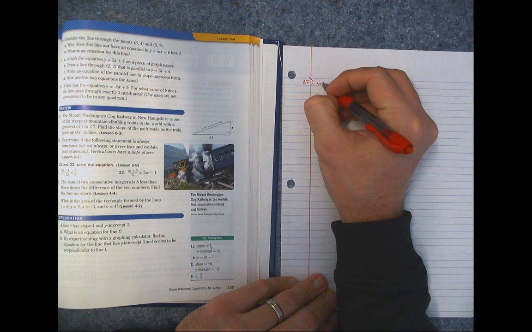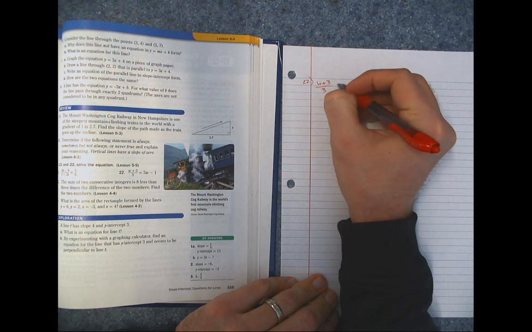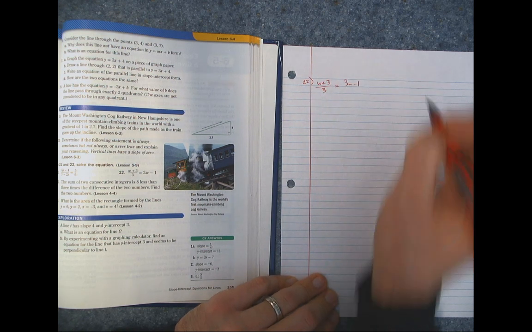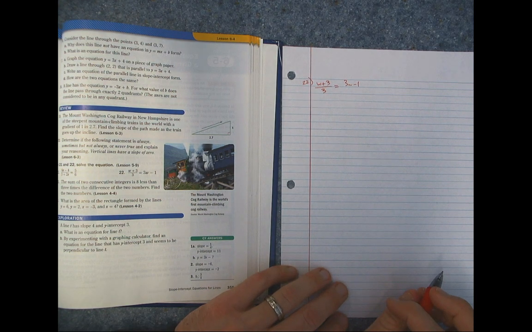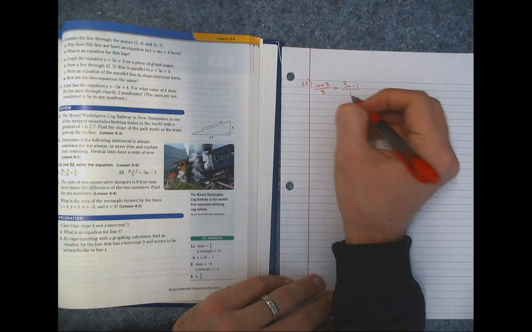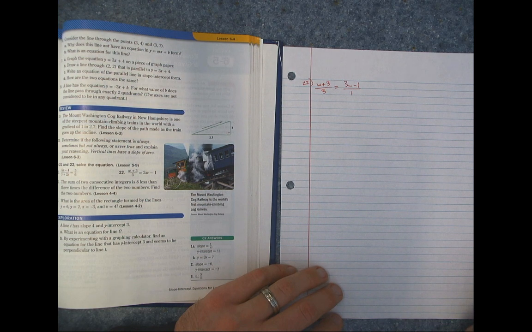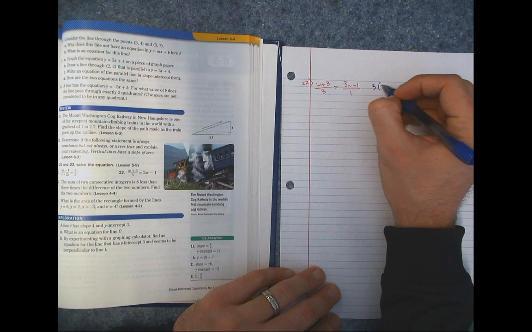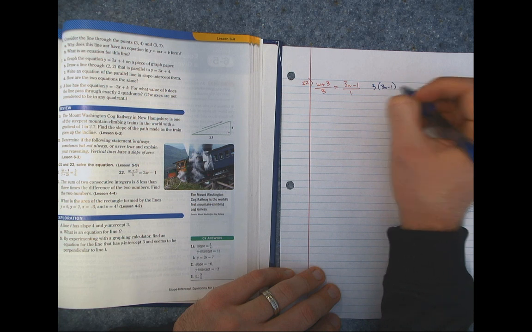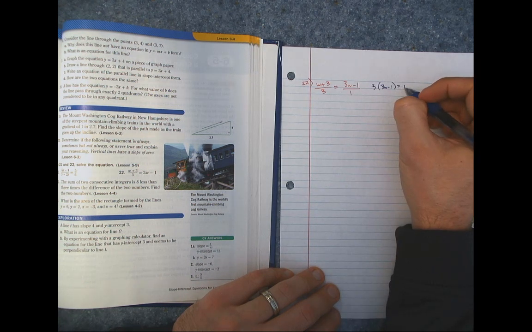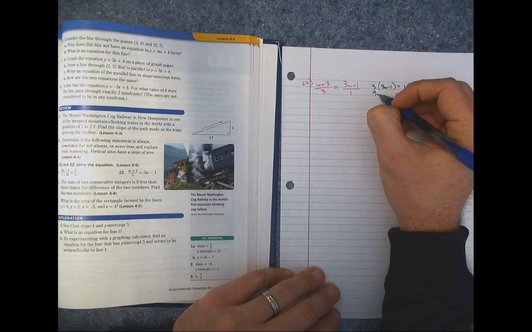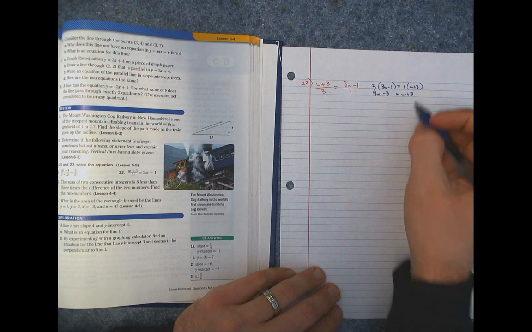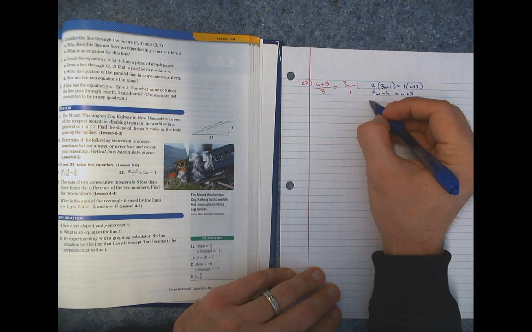Number 22. Same idea. Now you'll notice the 3w minus 1 kind of sitting there by itself. So what do we do? Make it a fraction, put it over 1, and cross multiply. So it's going to be 3 times this, and 1 times that. So obviously 1 times that is not going to change anything. 3 times this, distribute, 9w minus 3. W on both sides.